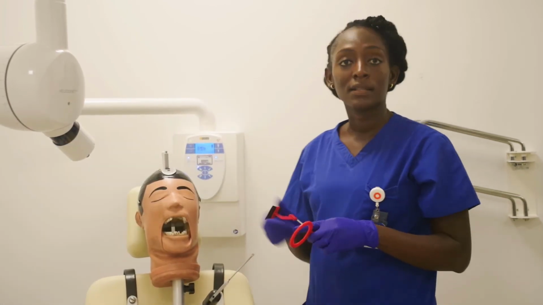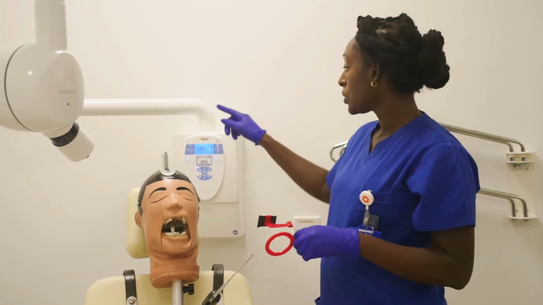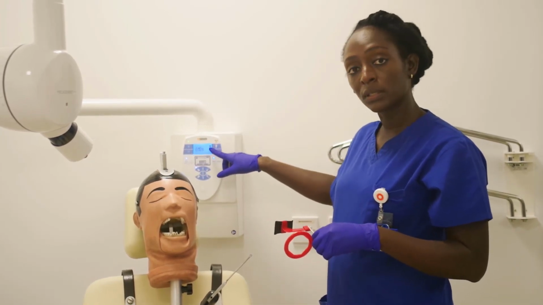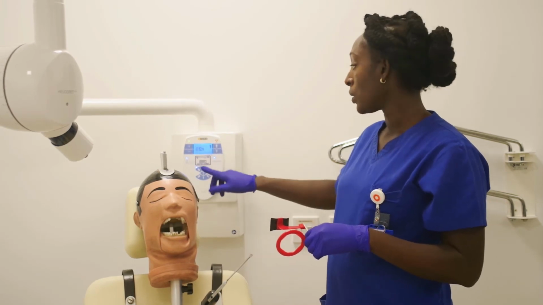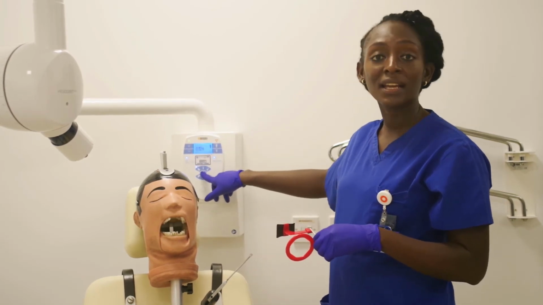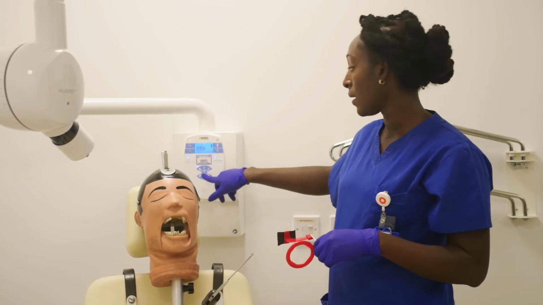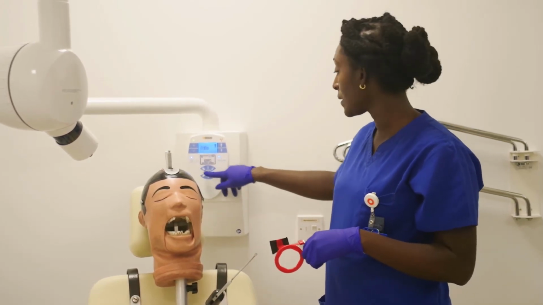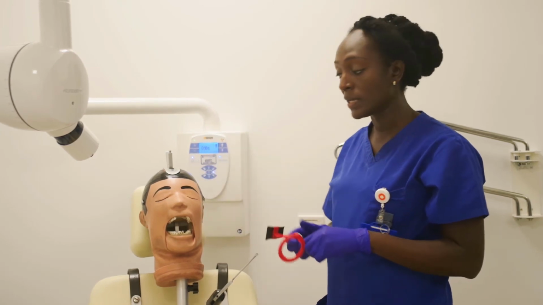So Dexter is an adult patient. I'd want to make sure that the setting is right, so I have it on the adult patient setting. I'd also want to make sure that I have selected the bite wing setting as well. So that's the middle icon, and I've clicked on that.